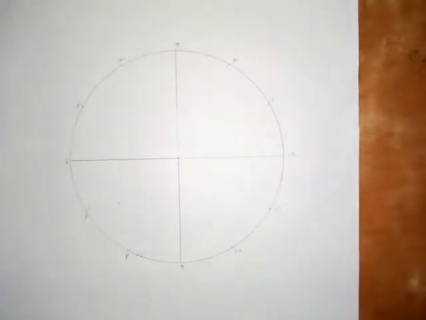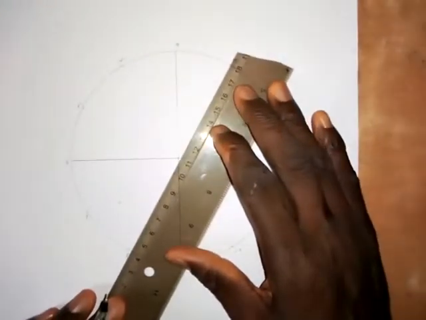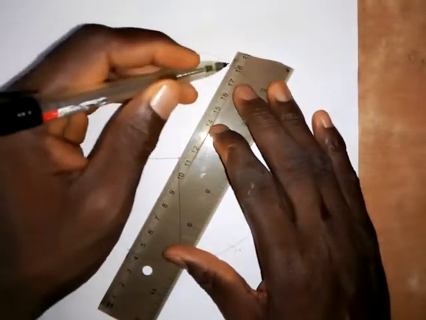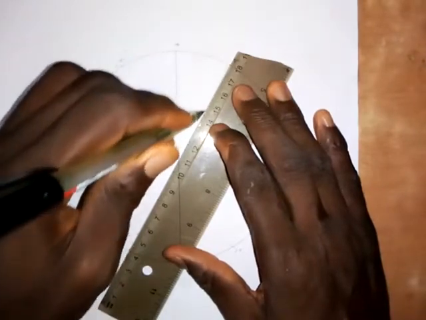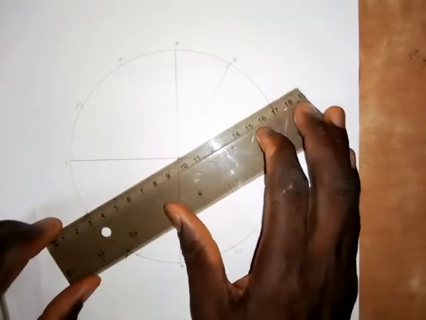Okay, so after this, the next thing that we are going to do is to join the points together. So join 2 and 8 together with a straight line. Then 1 and 7, join them together with a straight line.